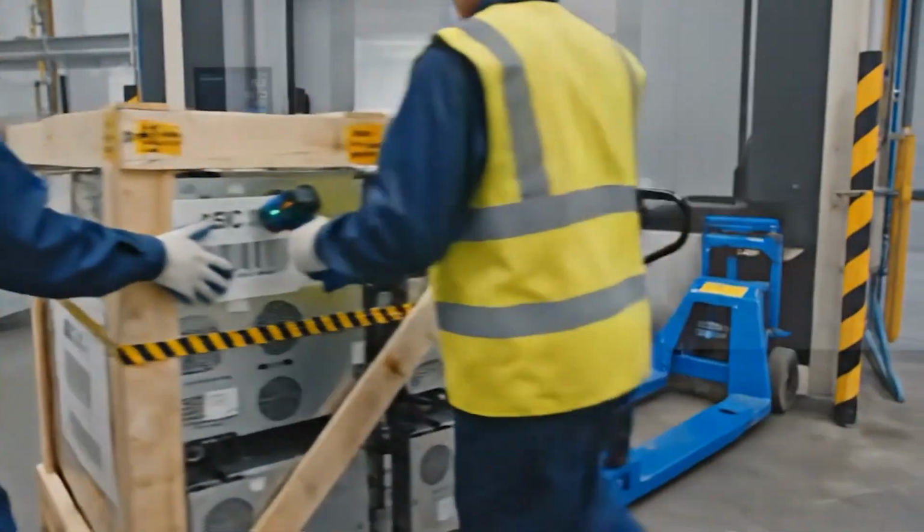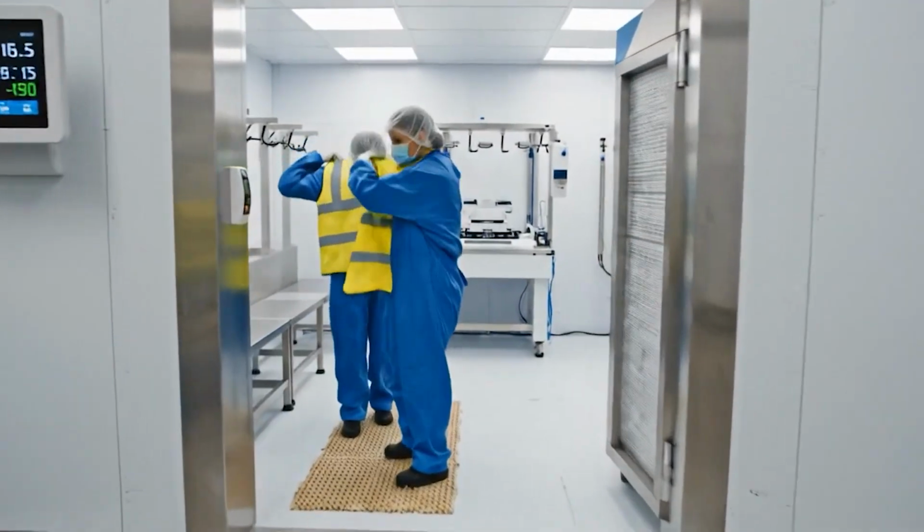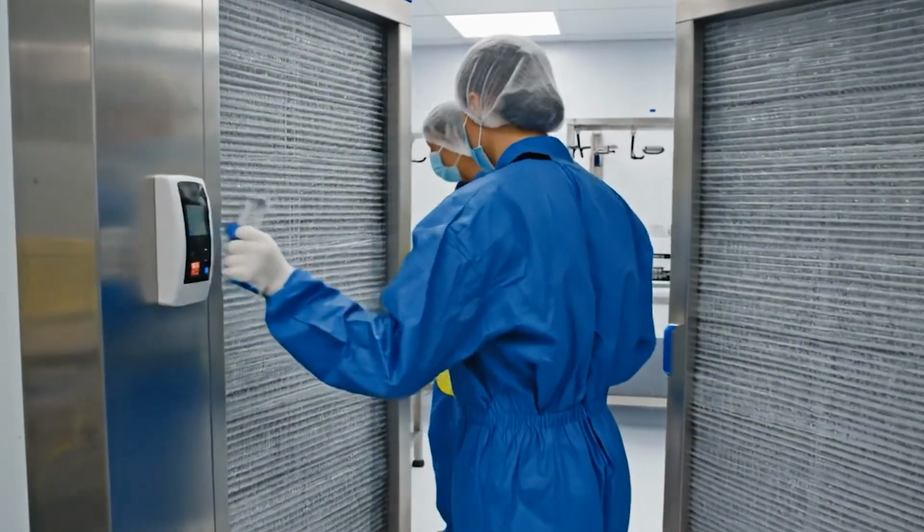Attention! All personnel must ensure full compliance with contamination control procedures before entry.